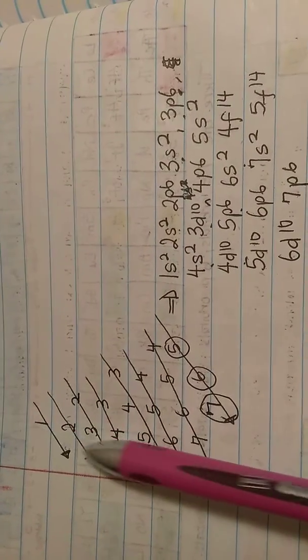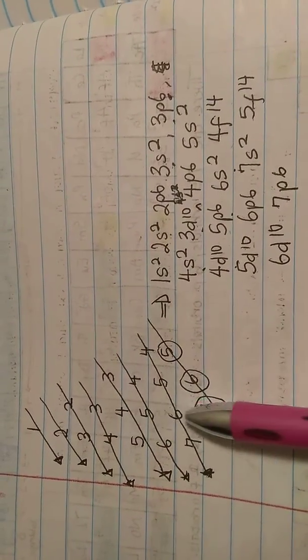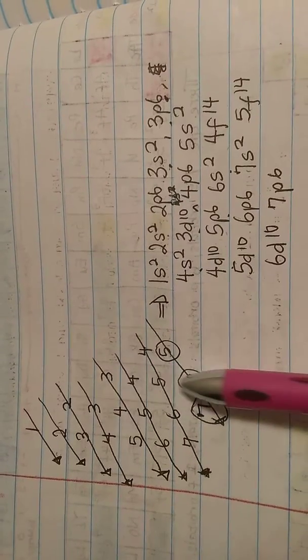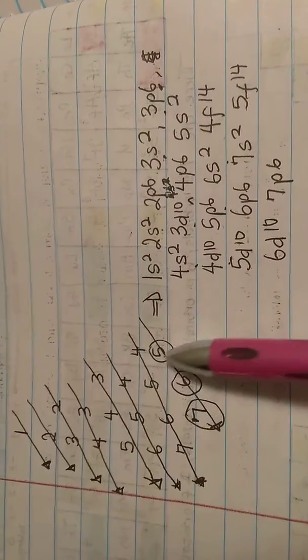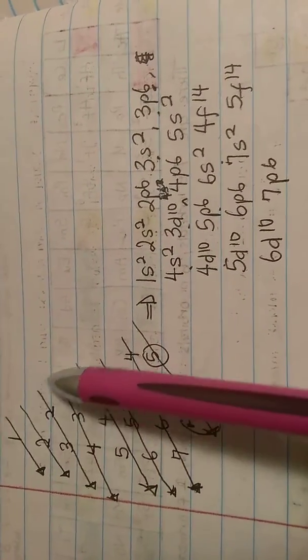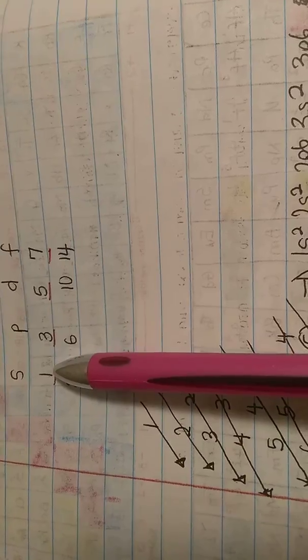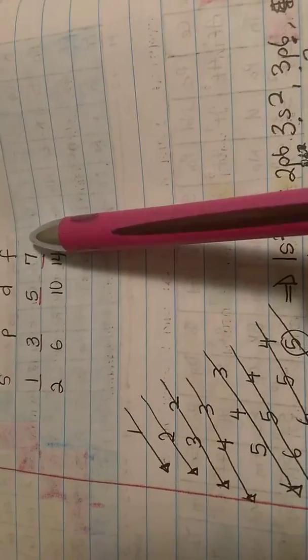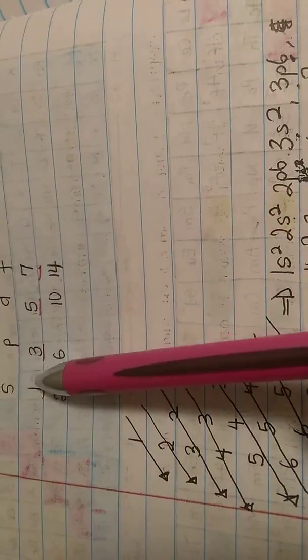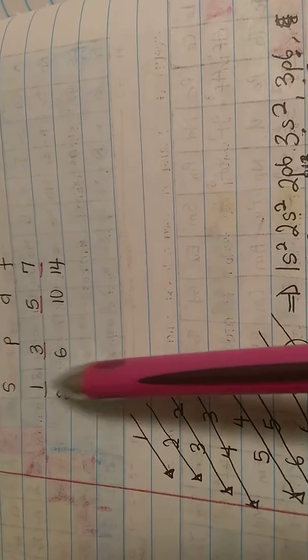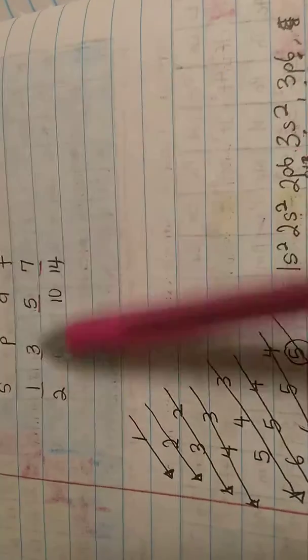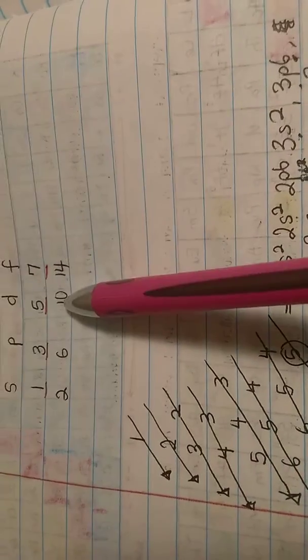Basically, this is your s orbital, that's your p orbital, that's your d orbital, and this is your f orbital. So you have s, p, d, f. I have 1, 3, 5, 7 to remember it. So I multiply it by 2, and 1, 3, 5, 7 gives you 2, 6, 10, 14.